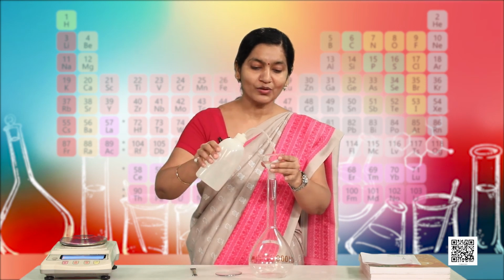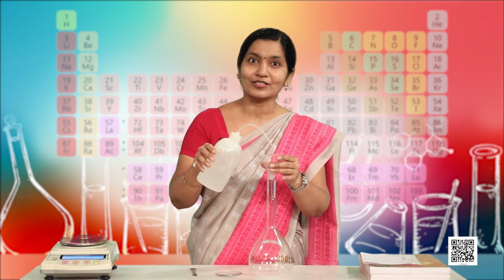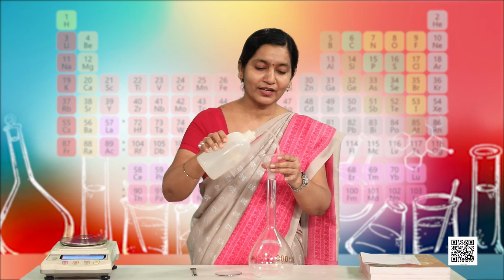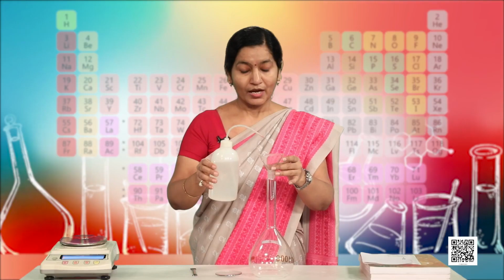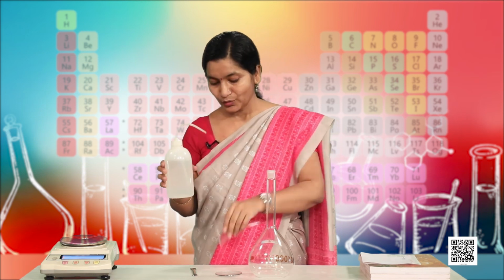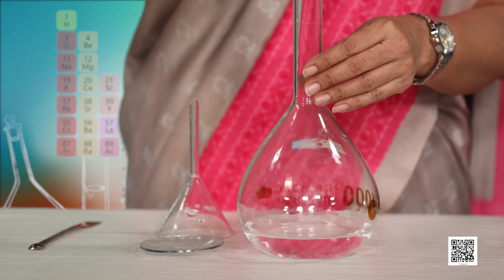Next, we are going to add water to it. We will wash this funnel also so that all the particles which are there on the wall of this funnel will come into the volumetric flask. Now keep in mind, whenever you are adding water for washing the funnel or watch glass, do not use more than 50 milliliter.